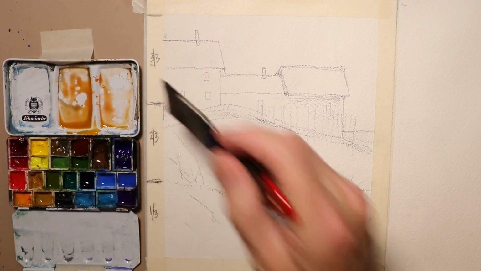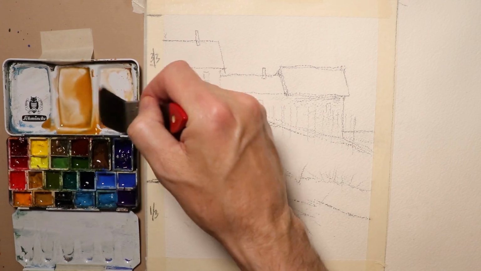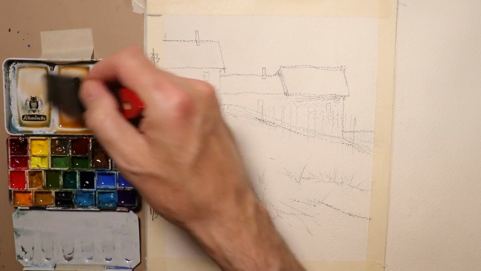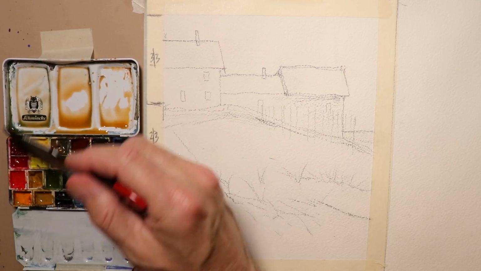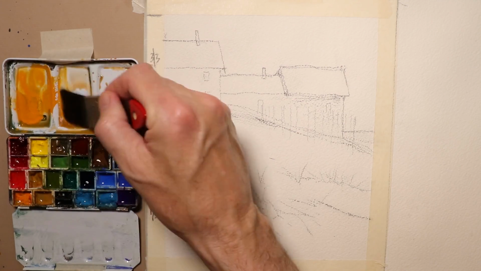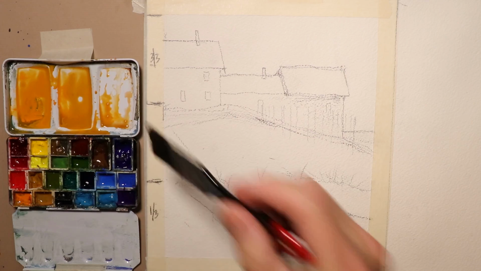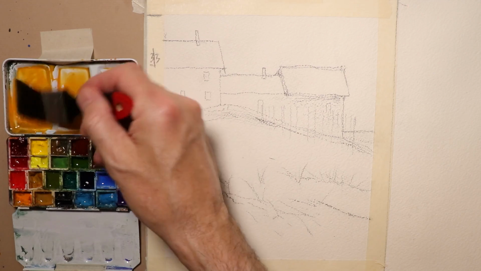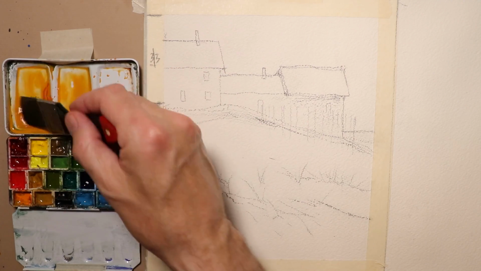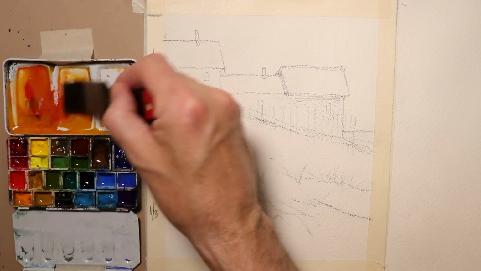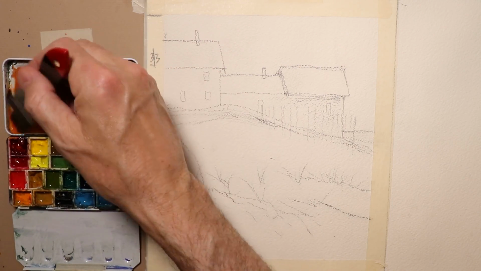That should get us a good peach color. Let's see if that works. And I have a little bit of blue in there, so that does not matter. That's fine. If you have a little bit of leftover paint in your paint box, that's fine. So we have some orange, and then we do some alizarin crimson, like this.